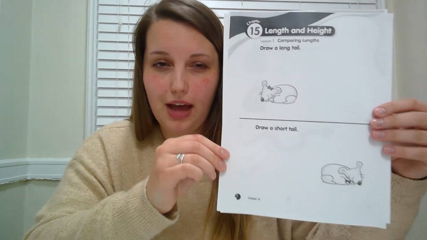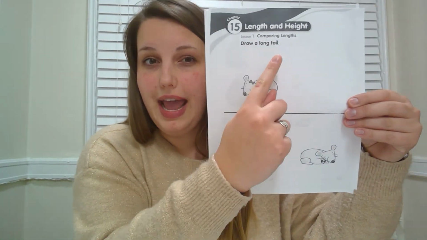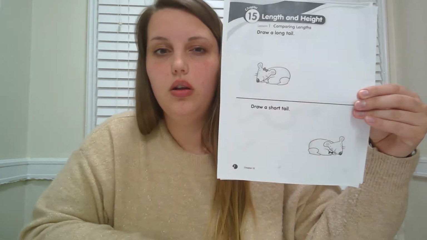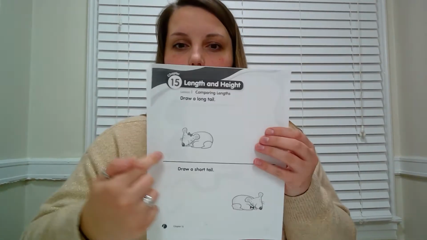Interesting. So if we look at our page number 2 in our math workbook, it says, draw a long tail. Ooh, draw a long tail. Can you please take out a crayon, and you can choose whichever color. Would you please take out a crayon, and would you draw a long tail on your mouse, on the very first mouse, right here on the top? We have our middle line, kind of like our word work that we've been doing. The mouse is on the top. Would you draw a long tail on your mouse? Whatever crayon color you would like.